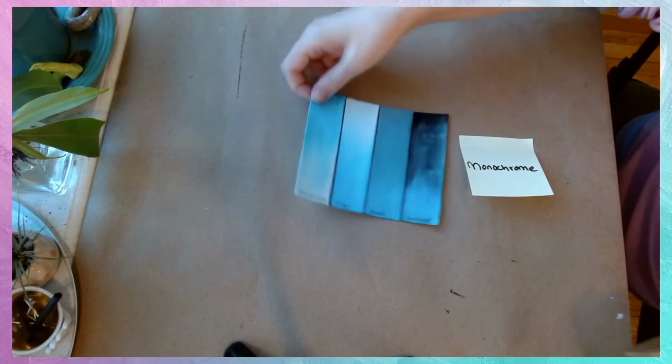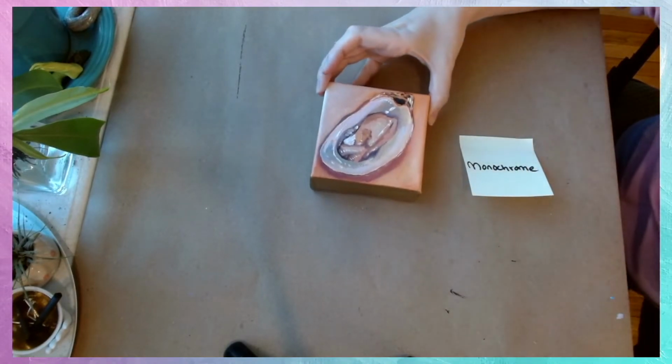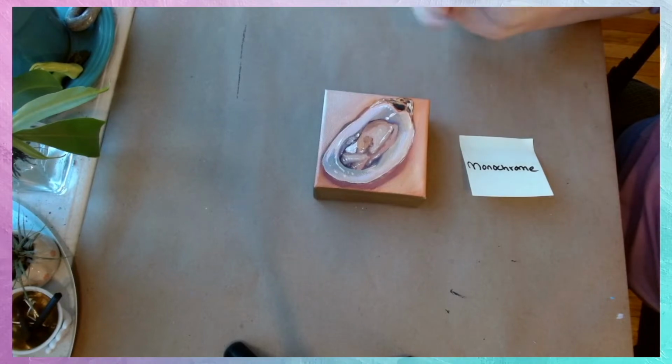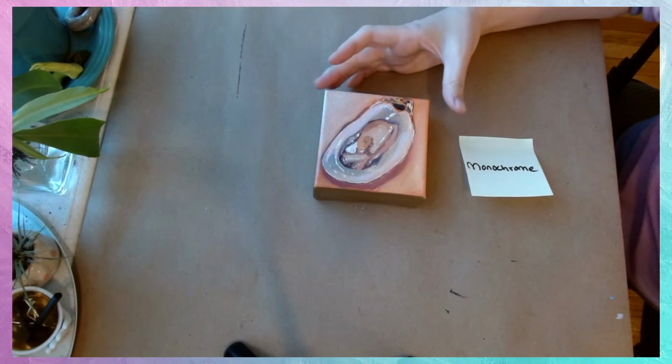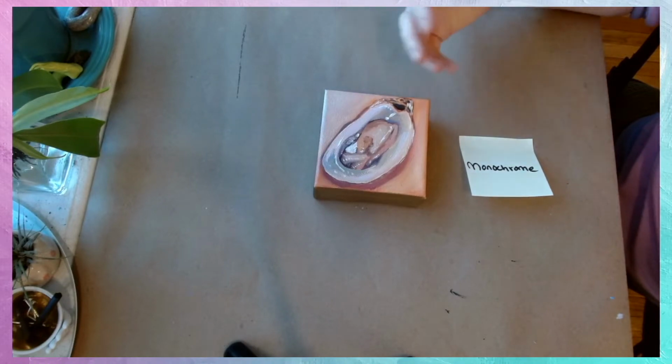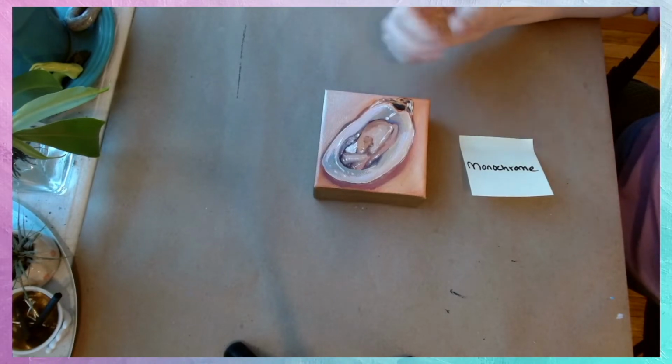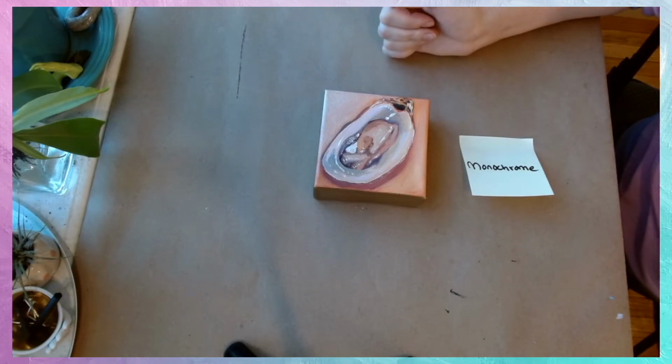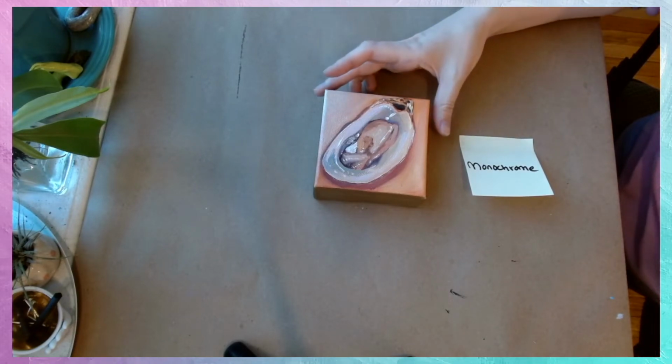For example, if I take this painting I did of an oyster, on first glance, some people might label this monochrome because it is primarily relying on these orangey tones, but you can tell right away that there are other colors incorporated in the use of it. Then someone might say, all right, well the painting itself is not monochrome, but the background is. But that's not actually true.